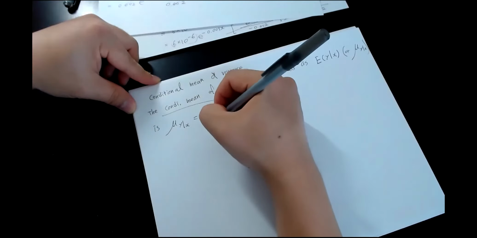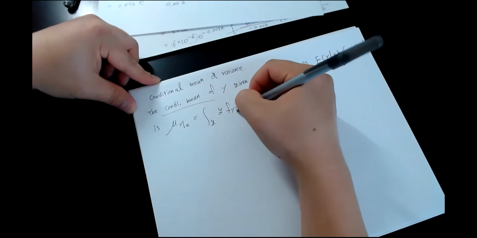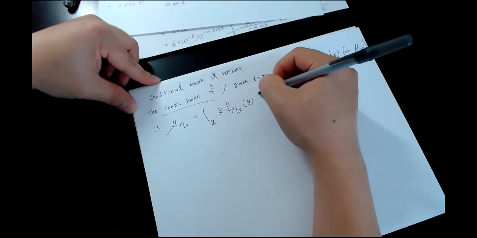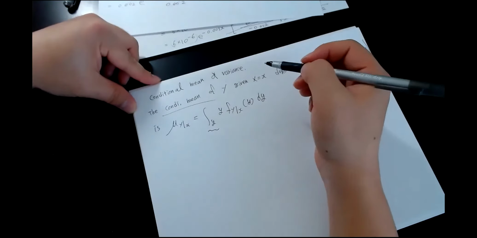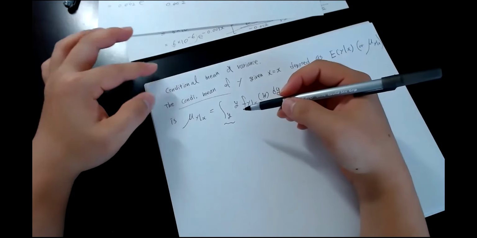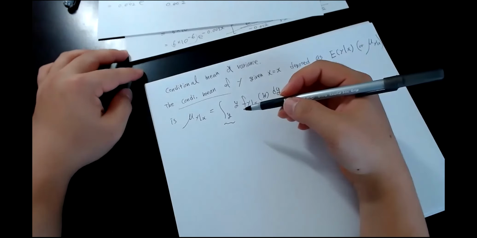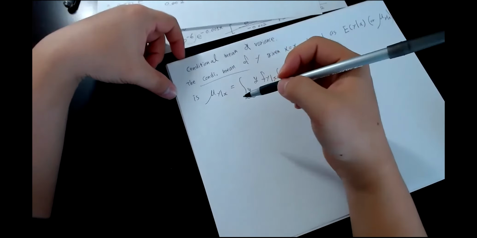This is equal to the integral over y of y times f y given x of y dy. So that means the lower limits and upper limits are the range of y. So that all depends on the problem. And then the conditional variance.